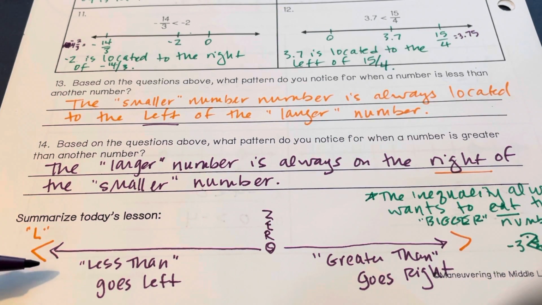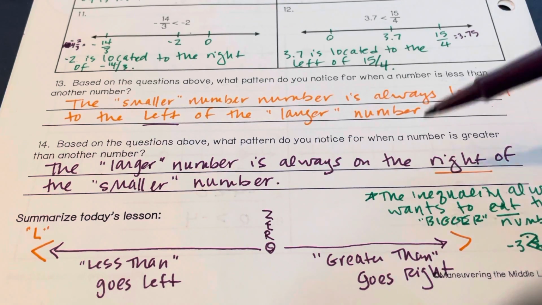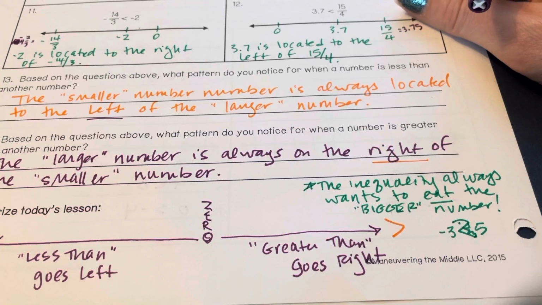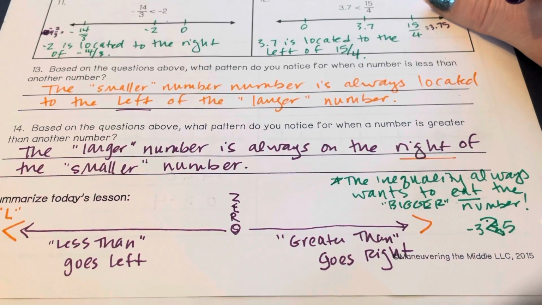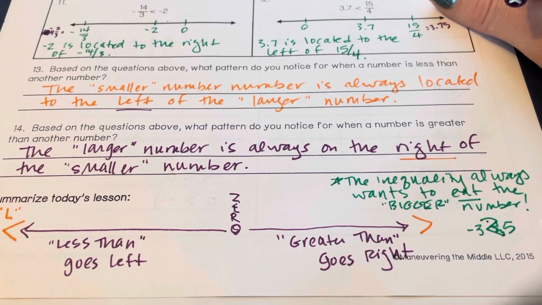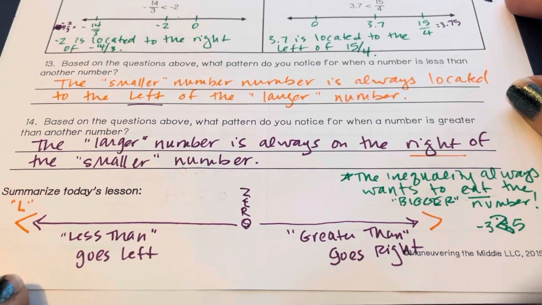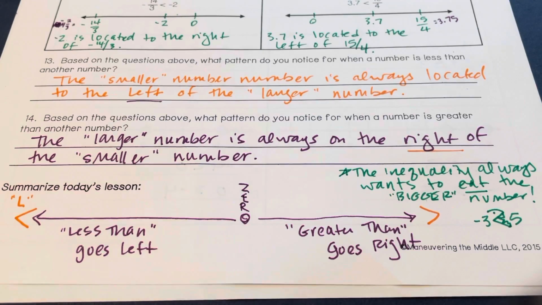That arrow almost makes the less than, or like the letter L. Less than goes left, and then greater than goes right. So write that in, draw in a little number line so you have it. If you want to write what I put in the green here, you can. So the inequality always wants to eat the bigger number and then show like a little Pac-Man dude eating a greater number. Okay, so leave that like that.